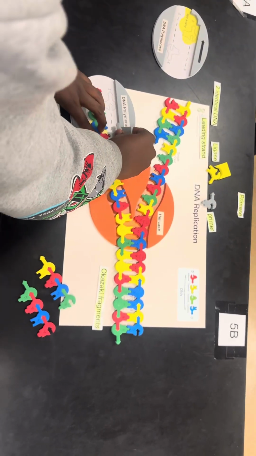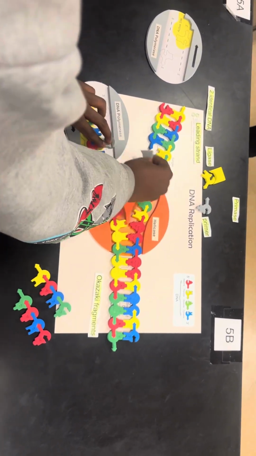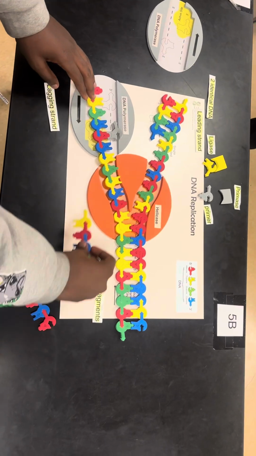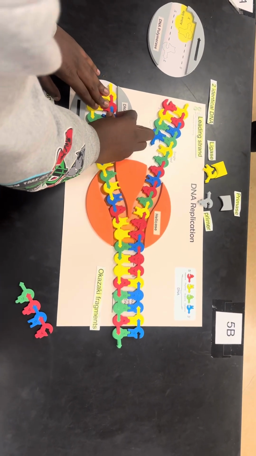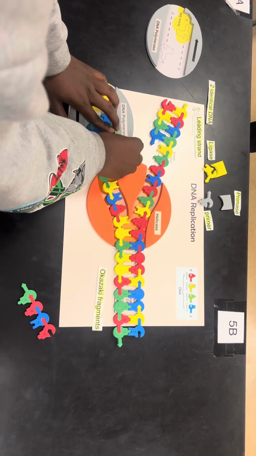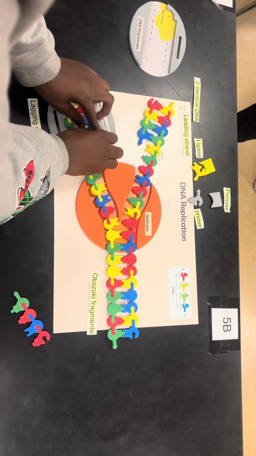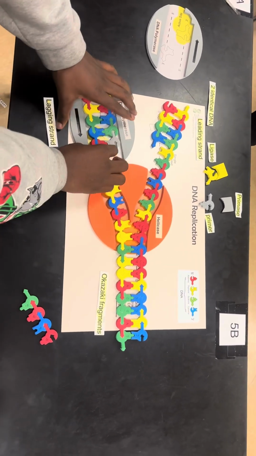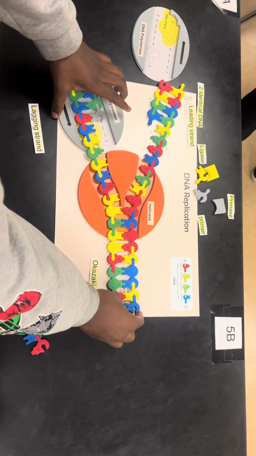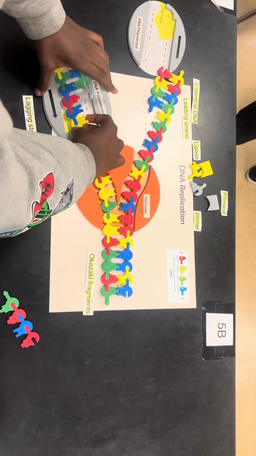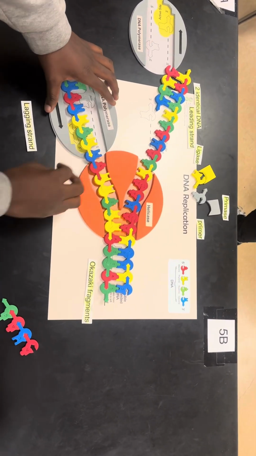A primase enzyme puts down the primer, and the primer is going to indicate that the DNA polymerase should start building. Now that it is done with that section, the primase lays down another primer and the DNA polymerase builds another section. These sections are called Okazaki fragments. May not be pronounced correctly.